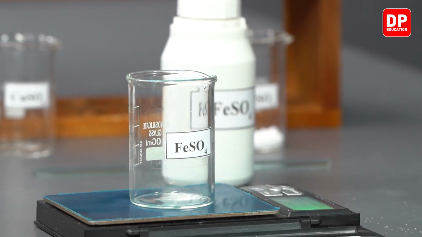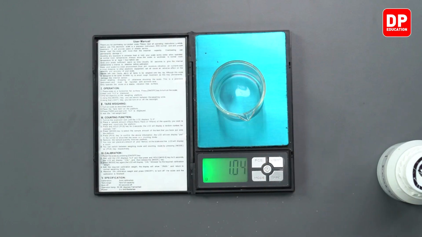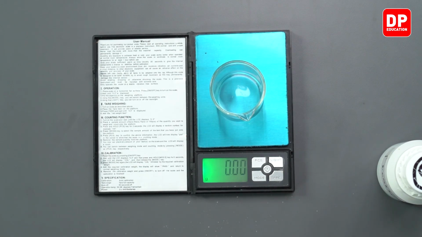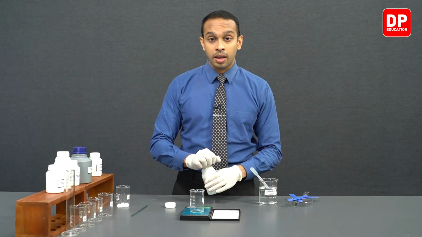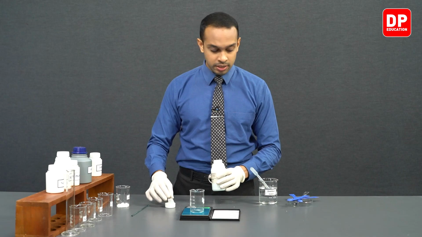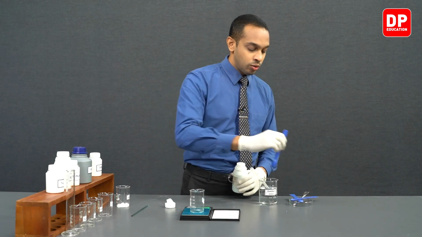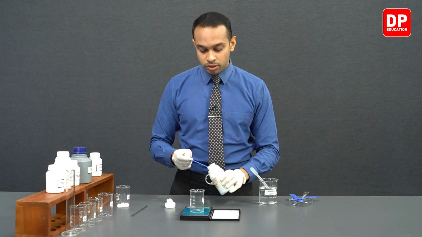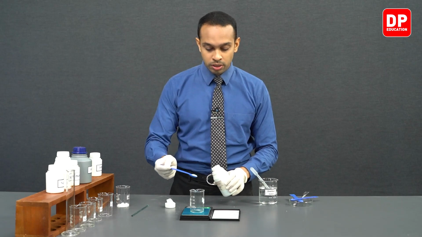So we will first of all place the beaker on our digital balance, and then we will tare the digital balance. Then we will take exactly 7.6 grams of ferrous sulfate. That is the mass of ferrous sulfate needed to prepare roughly 1 mole per decimeter cubed concentrated ferrous sulfate solution.